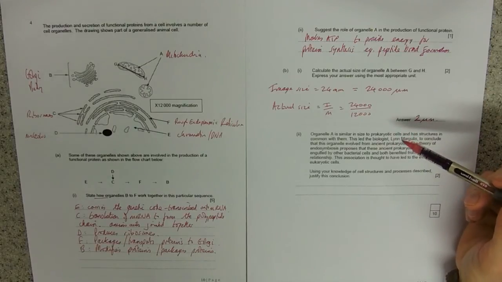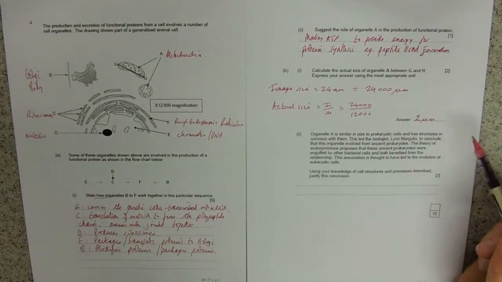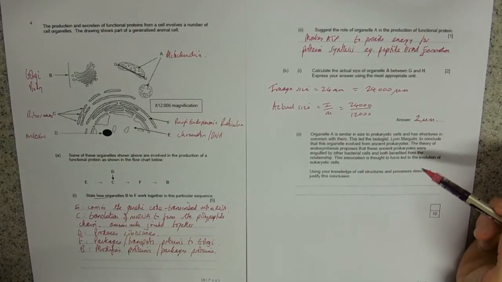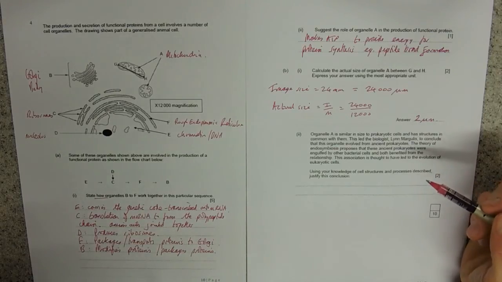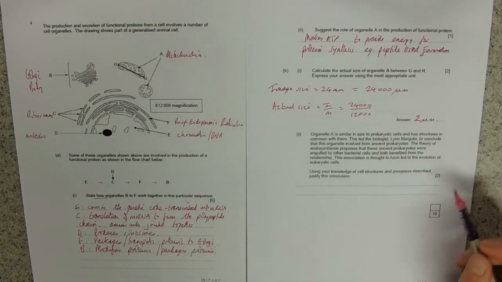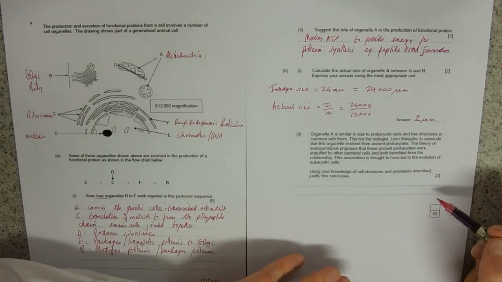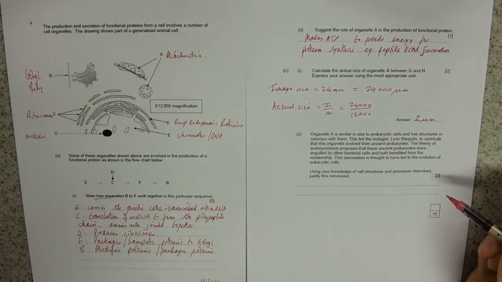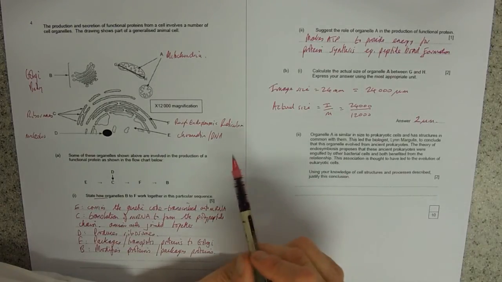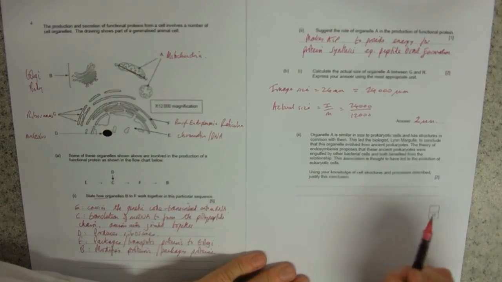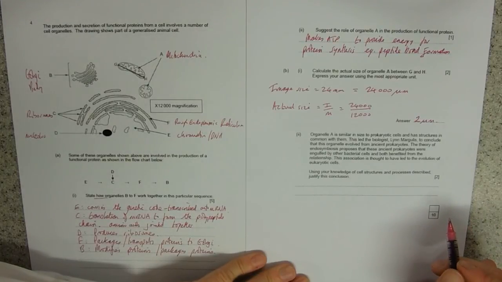Organelle A, the mitochondrion, is similar in size to prokaryotic cells and has structures in common with them, and this led to the endosymbiosis theory. Using your knowledge of cell structures and processes described, justify this conclusion. 2 marks, and you only get two little lines here. This is AO3, using your knowledge to suggest new outcomes to experiments or theories. Basically, you're comparing the mitochondria with your knowledge of prokaryotic cells, looking for similarities.